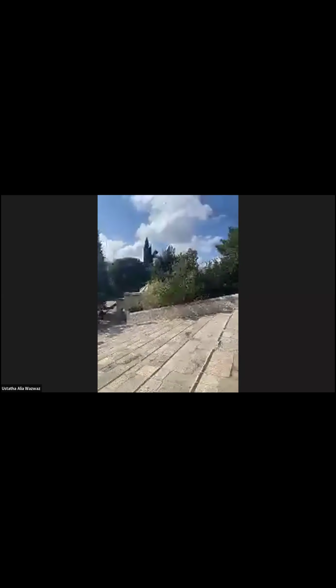Okay, so we're gonna go to Bab al-Asbat right now. These are all rooms. Oh, wait a second. We're going to Bab al-Asbat. I will tell you. Now, it was in the 1920s.